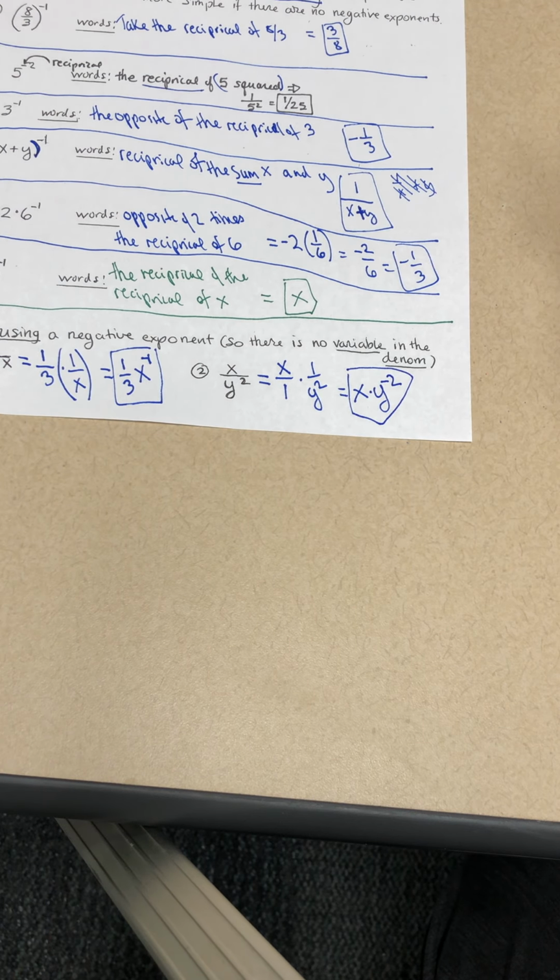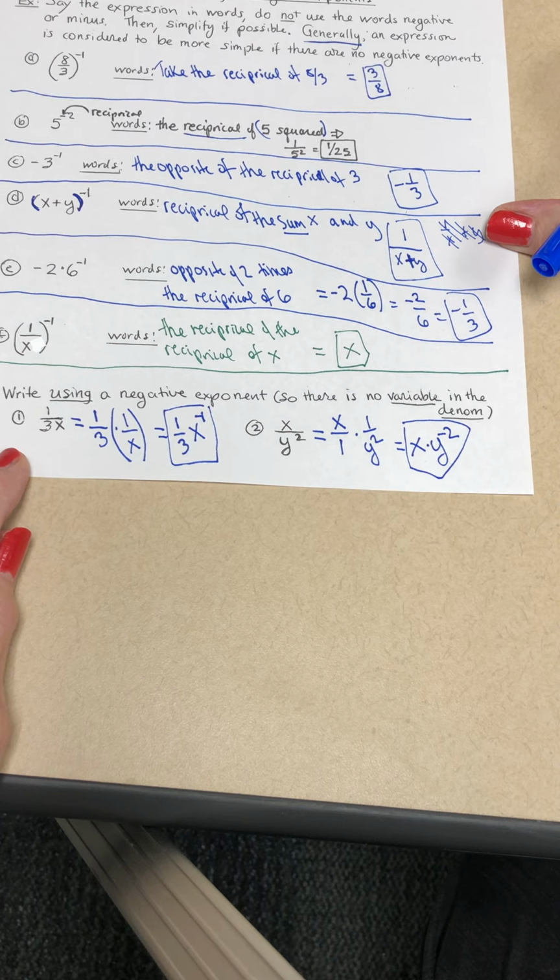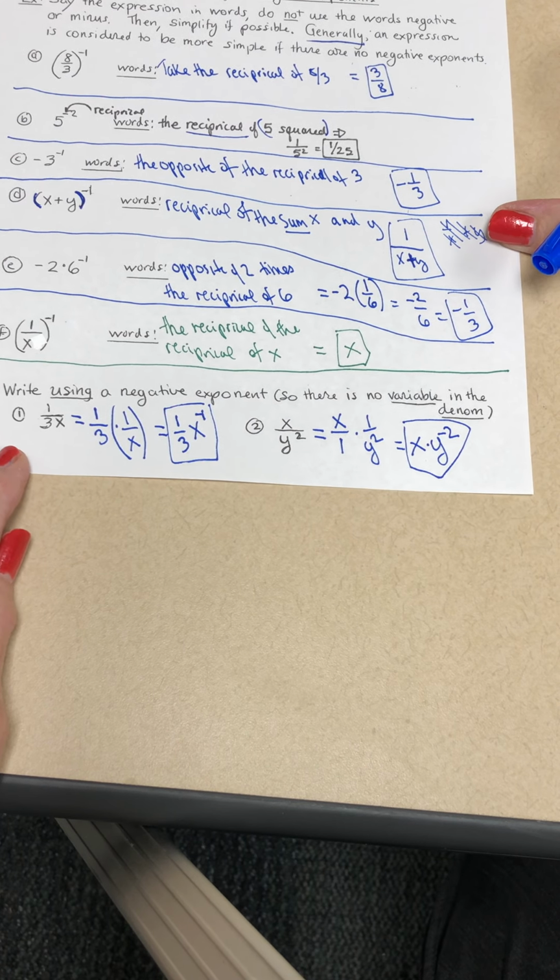All right, so we'll practice more with negative exponents, get into sort of deeper problems in the next page.